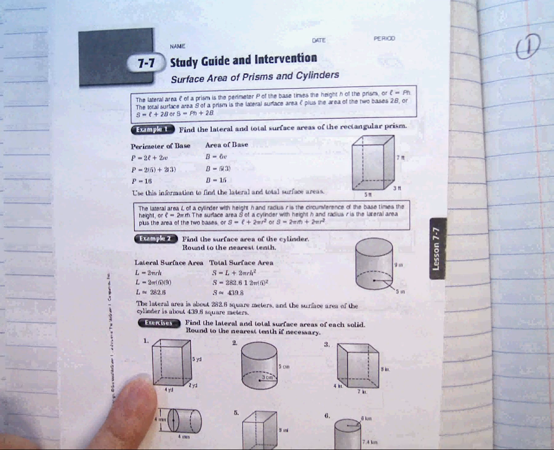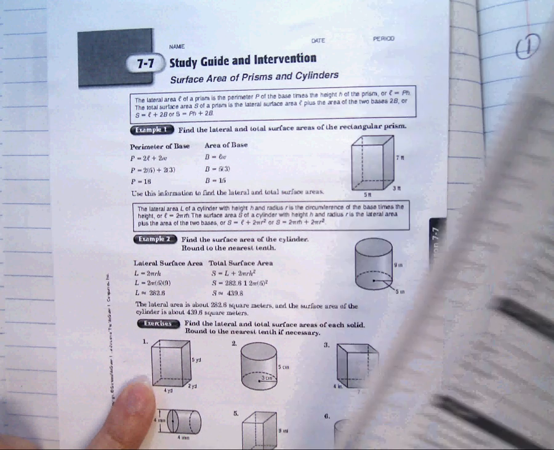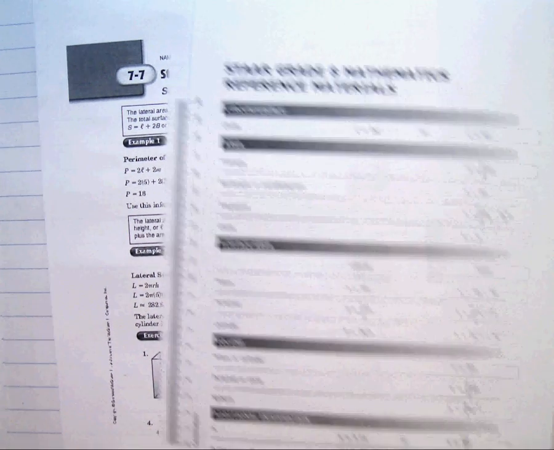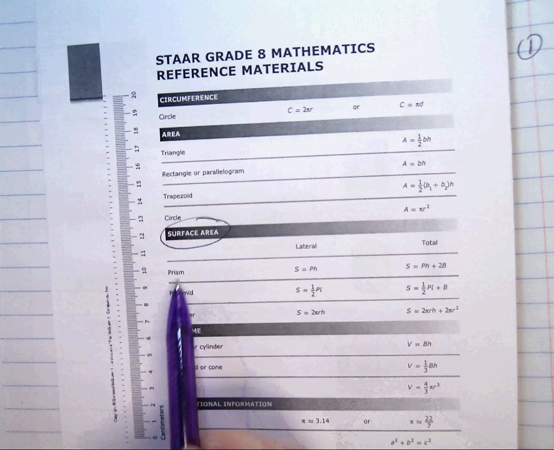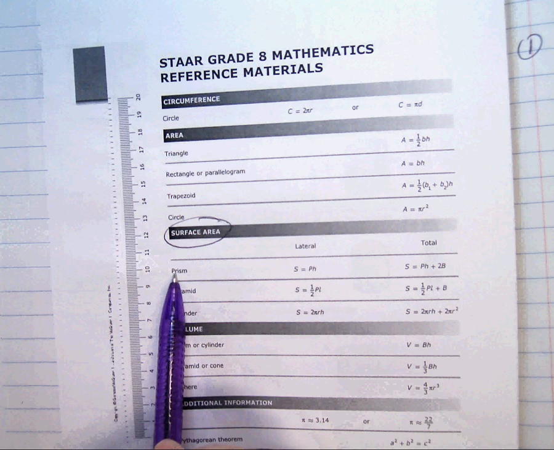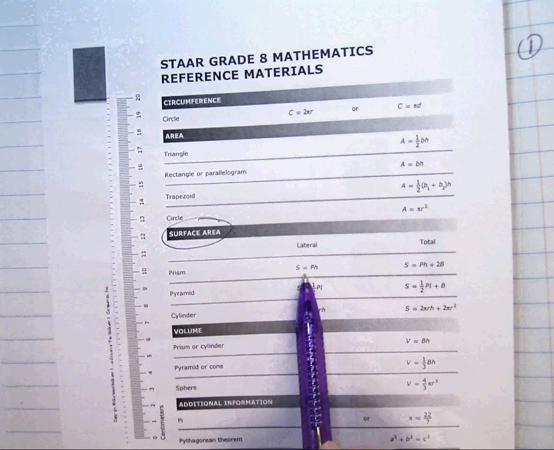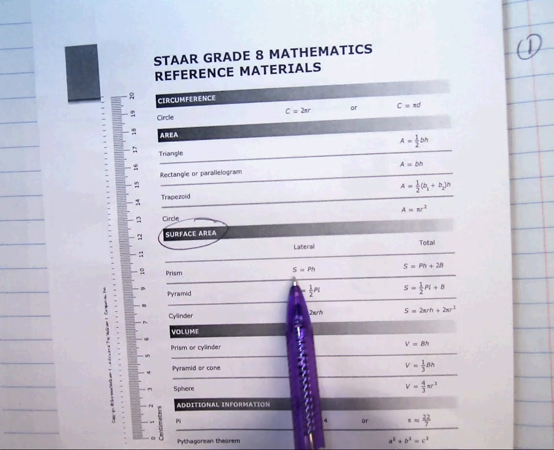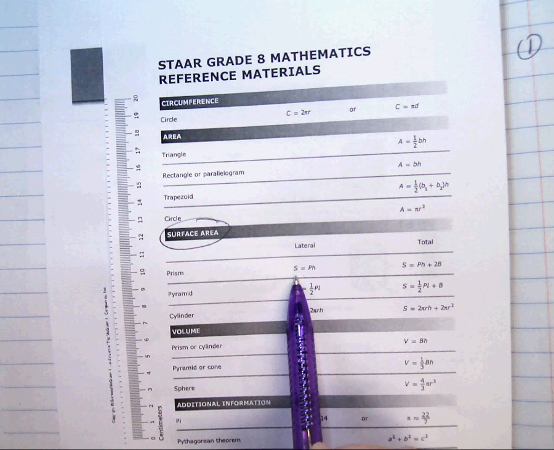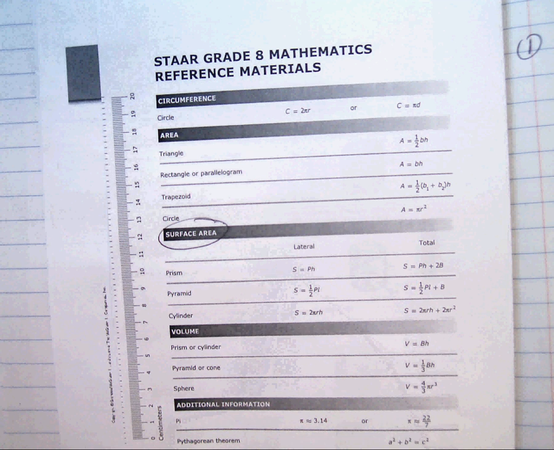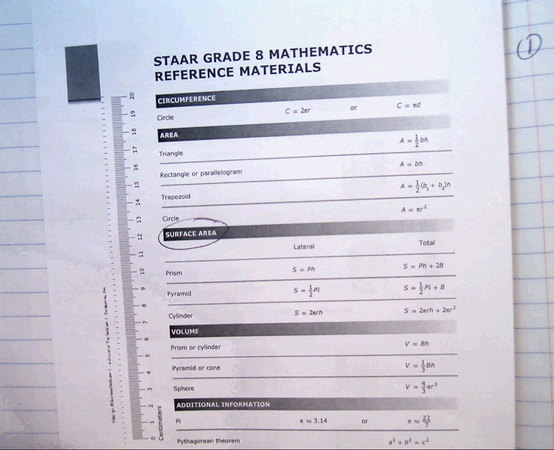So what I'm going to do is look at my formula chart under surface area, and find prism. We've got the lateral surface area and the total surface area. Lateral surface area means the area of the outside of the figure, not including the top and the bottom.